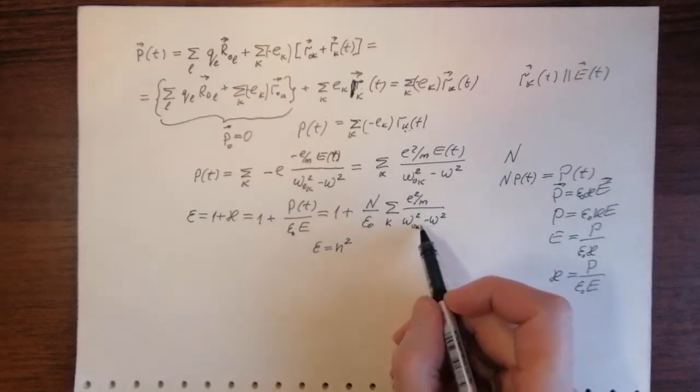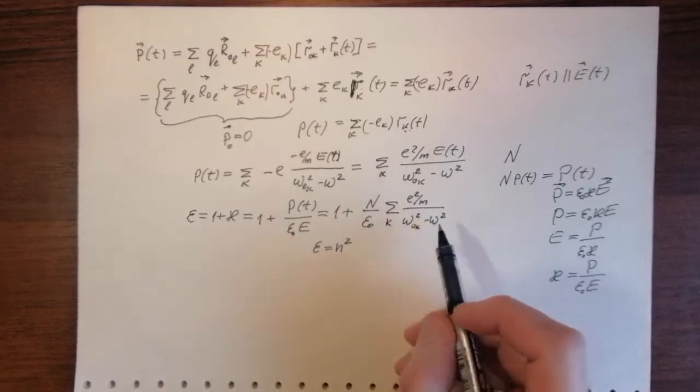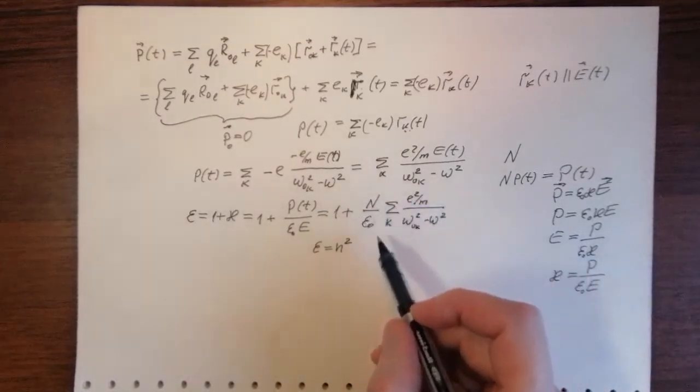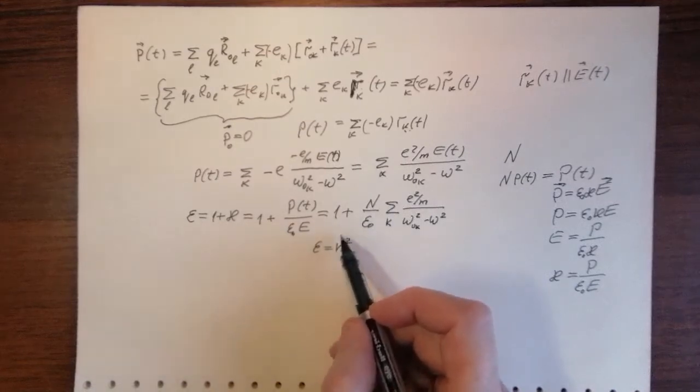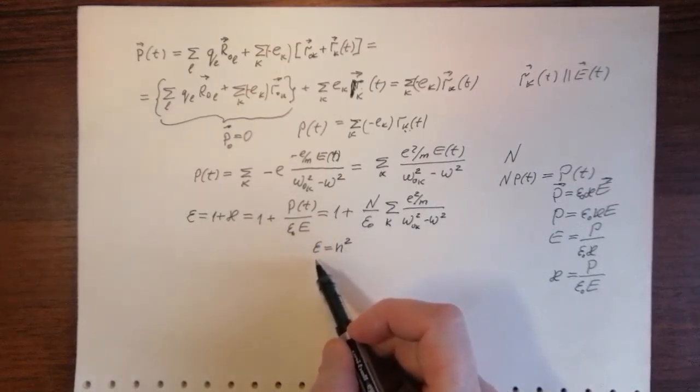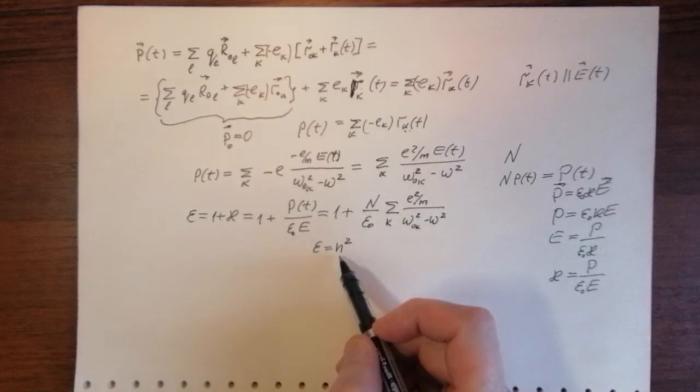In principle, if this difference is very large, this is 0, and epsilon is 1, and epsilon is n squared.